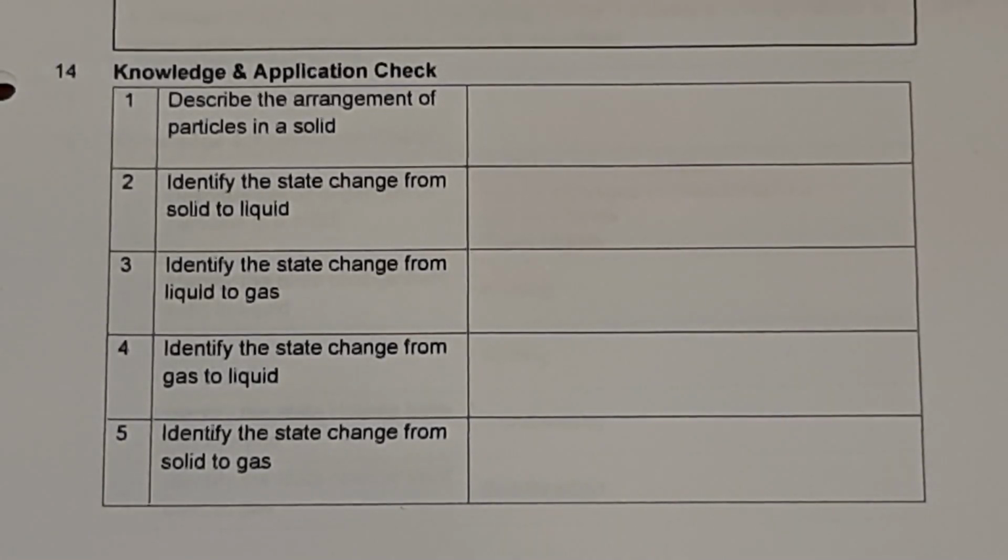So we're going to move on to the knowledge and application check on page 35. It goes on to page 36 as well. So pause the video whilst you complete those questions, please.